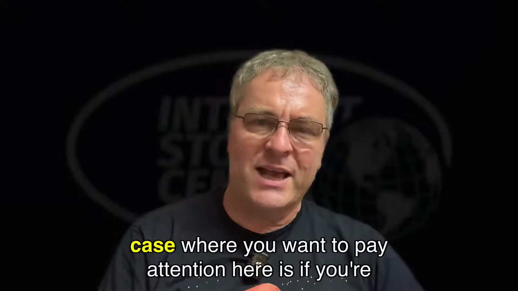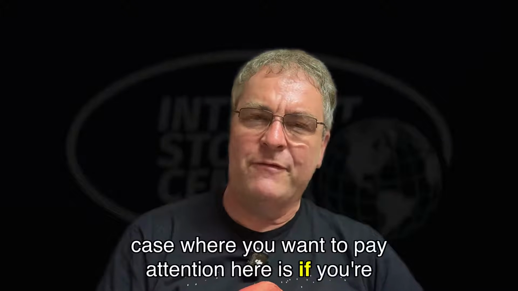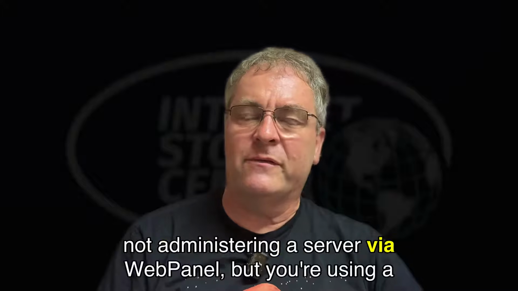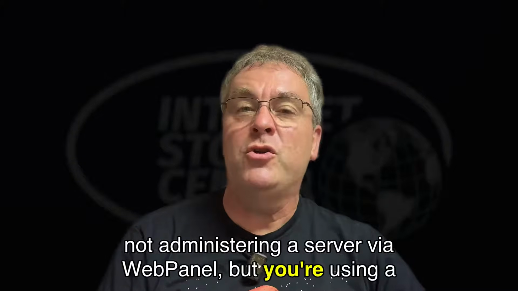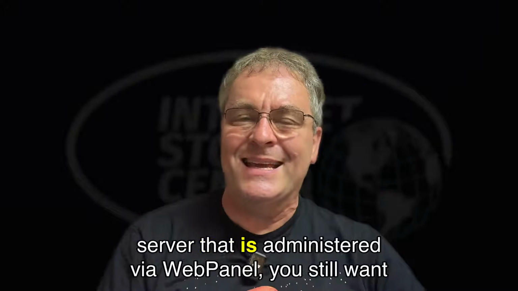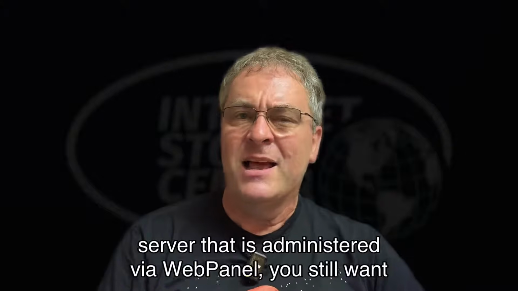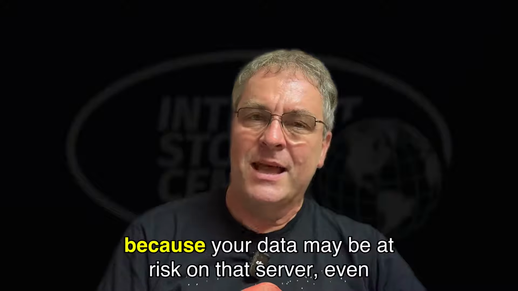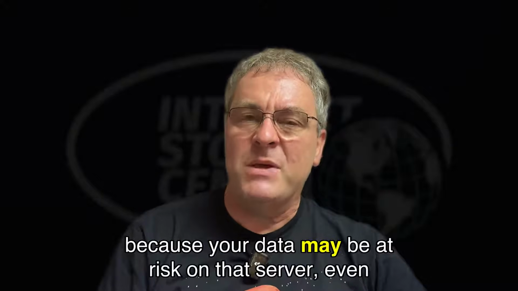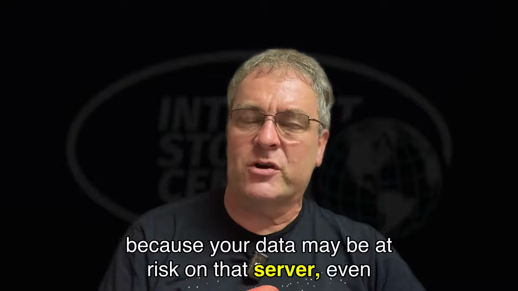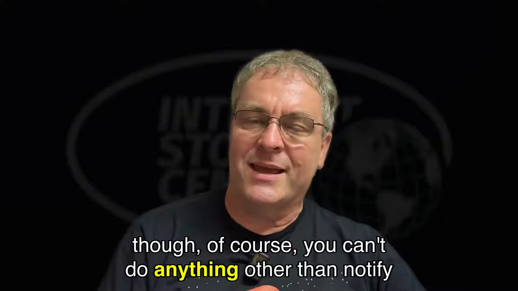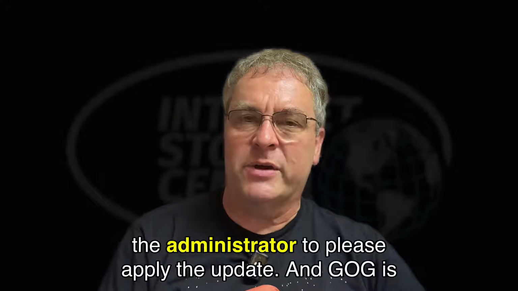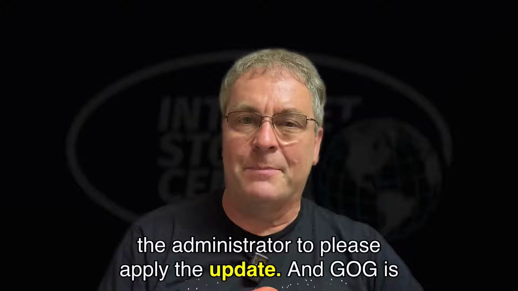And one particular case where you want to pay attention here is if you're not administering a server via Web Panel, but you're using a server that is administered via Web Panel. You still want to make sure that the version of Web Panel is being updated, because your data may be at risk on that server, even though, of course, you can't do anything other than notify the administrator to please apply the update.